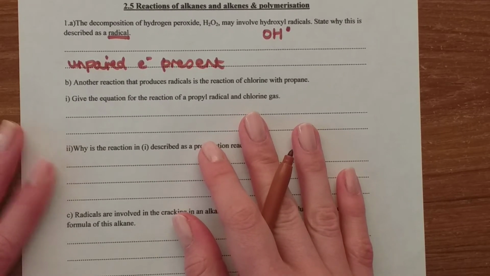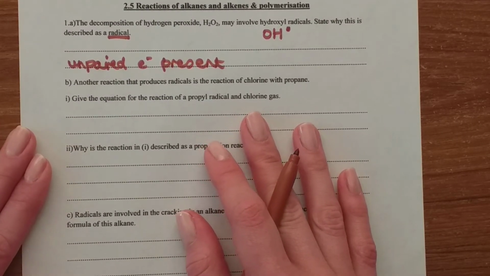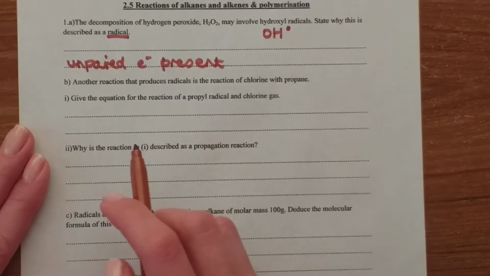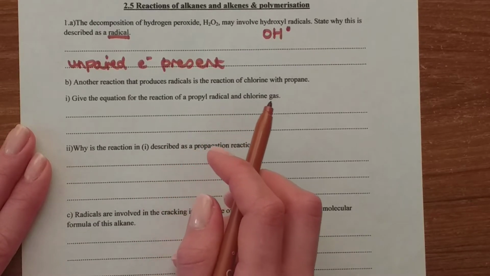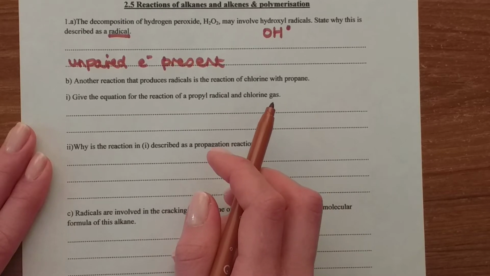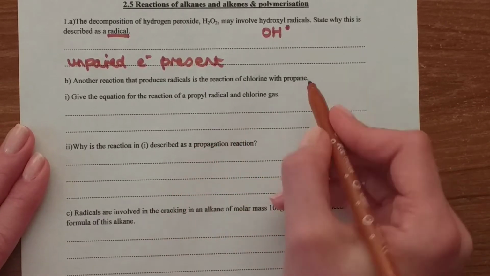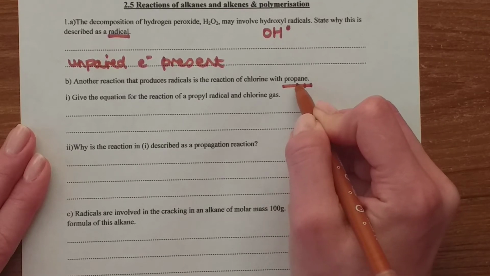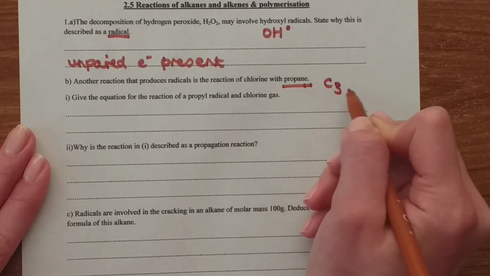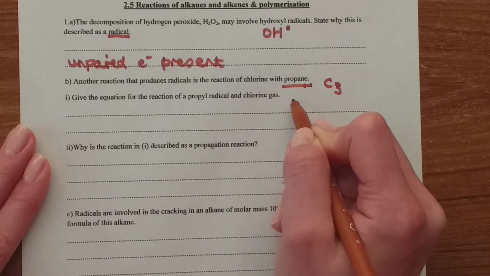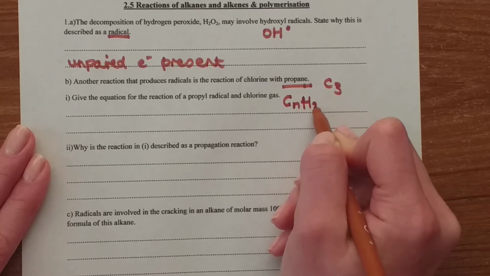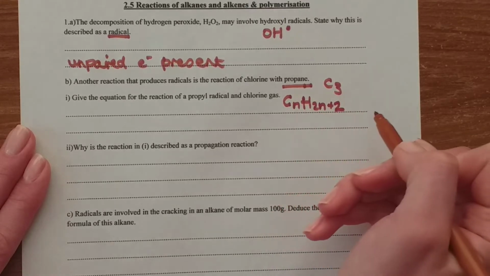Okay, the next bit says, another reaction that produces radicals is the reaction of chlorine with propane. Give the equation for the reaction of a propyl radical and chlorine gas. So first of all, propane, which means we have 3 carbons, and it's an alkane. Our general formula for alkanes is CnH2n+2.